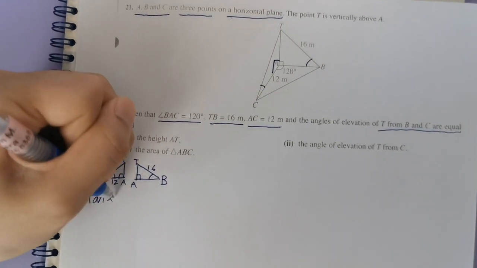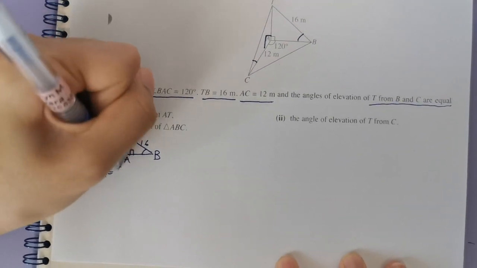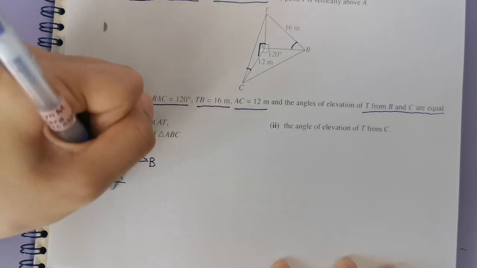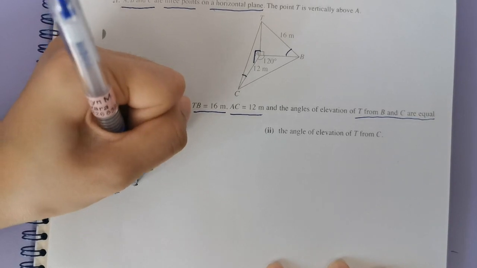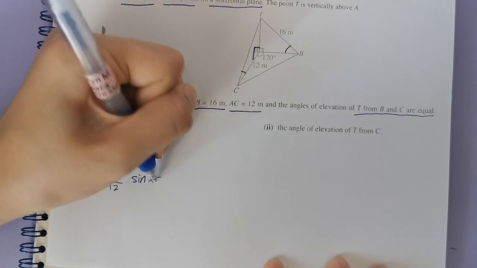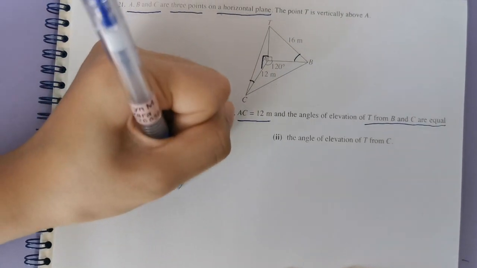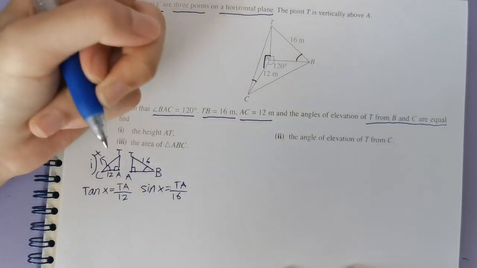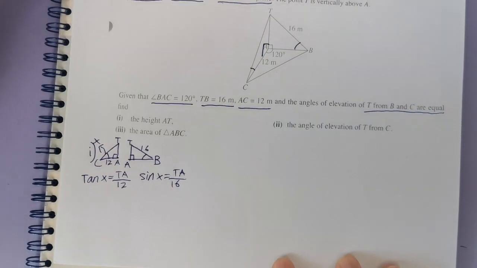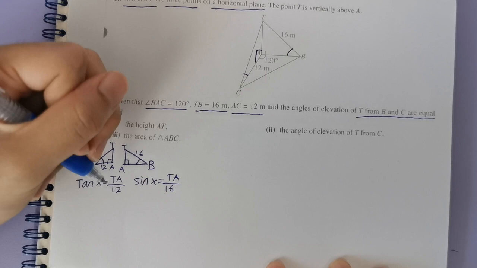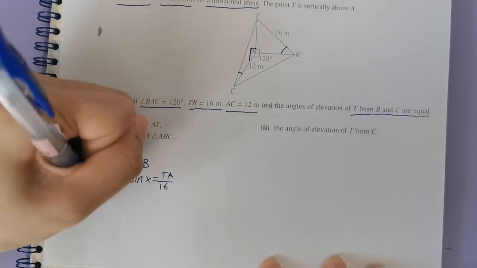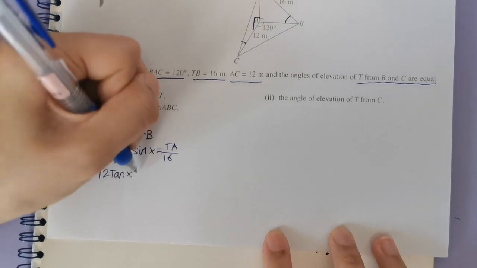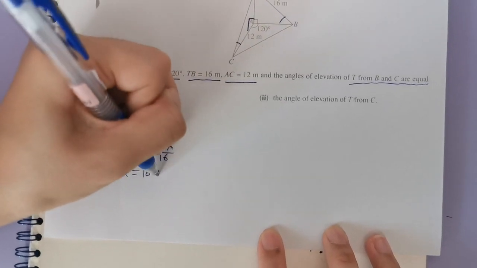Tan X equals TA over 12, because tan is opposite over adjacent. And then sin X equals TA over 16 because it's opposite over hypotenuse. So now that we found that, we know that TA is the same thing. So what we're going to do is this. 12 tan X equals 16 sin X.